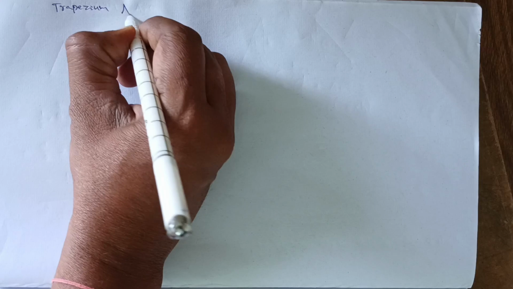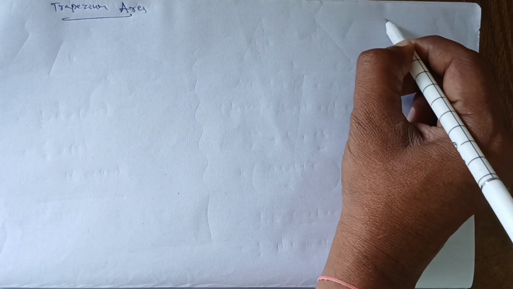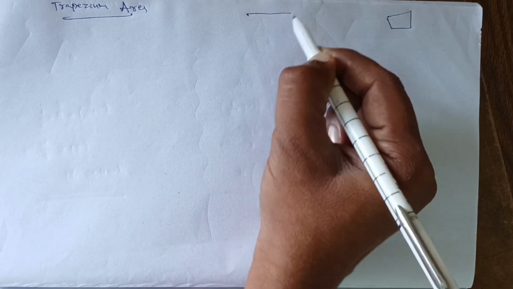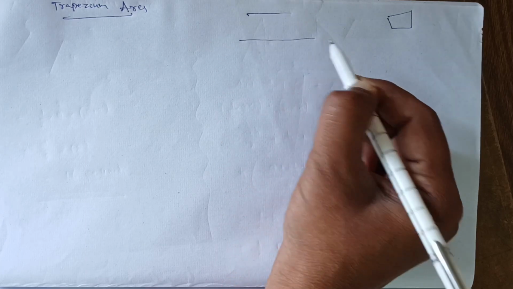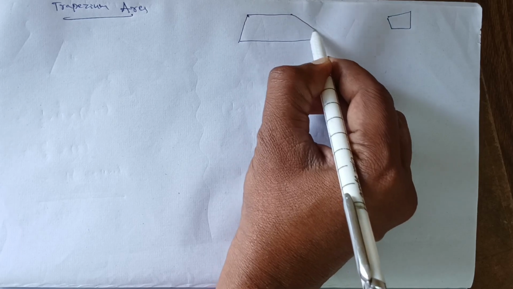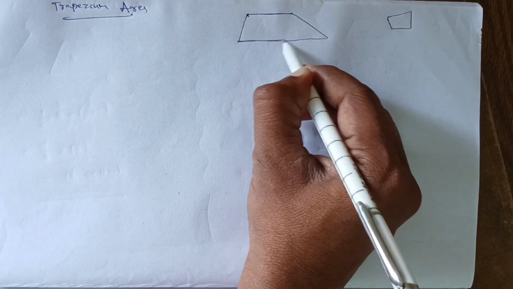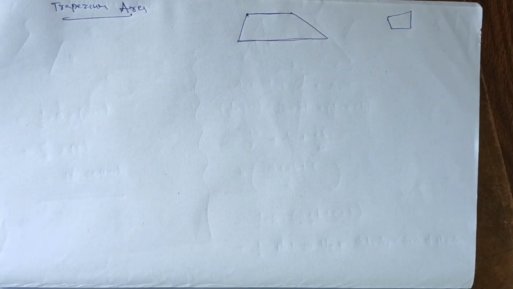Now we are going to discuss trapezium area. Before that, what is a trapezium? A trapezium is nothing but a quadrilateral. The specialty of the trapezium is that it is a quadrilateral in which one pair of opposite sides are parallel, and that is called a trapezium.